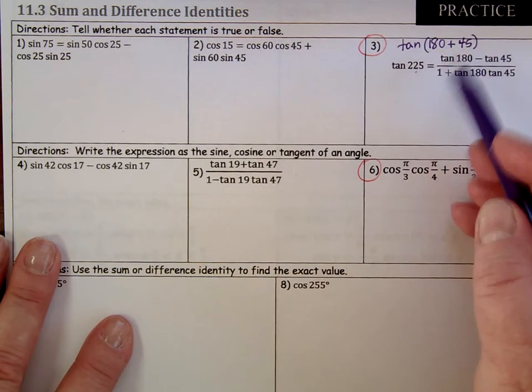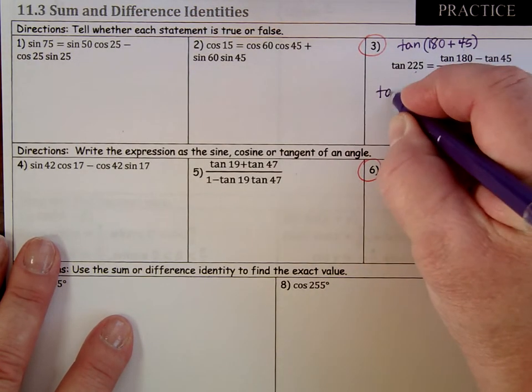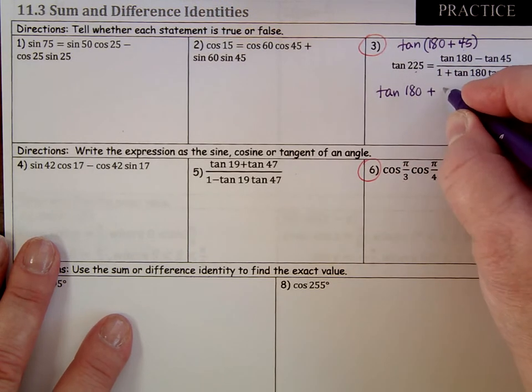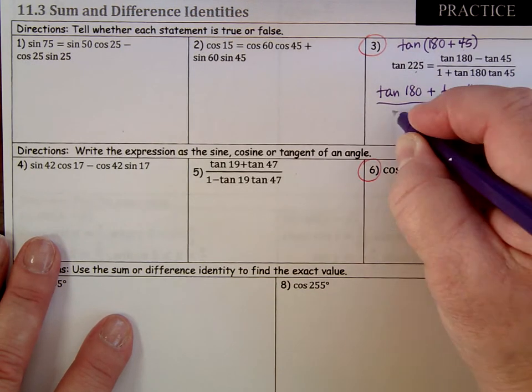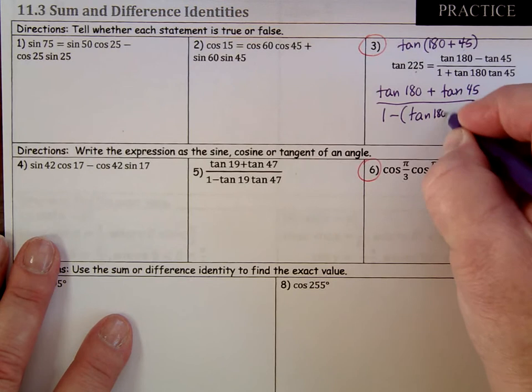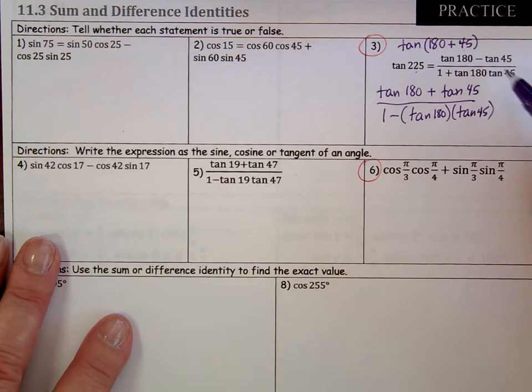So if I expanded it using our rules, it would be the tangent of the first, 180, plus the tangent of the second, 45, divided by 1 minus the tangent of 180 times the tangent of 45. Is that what I have?